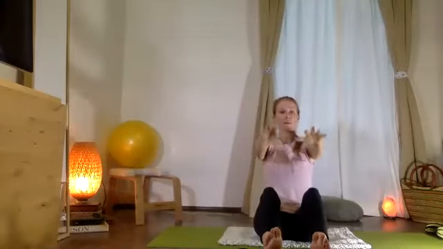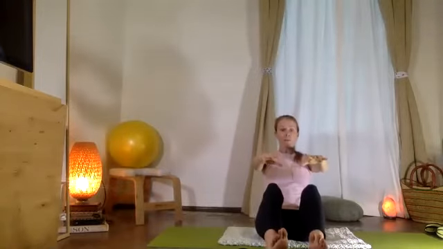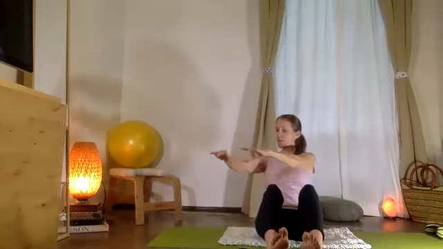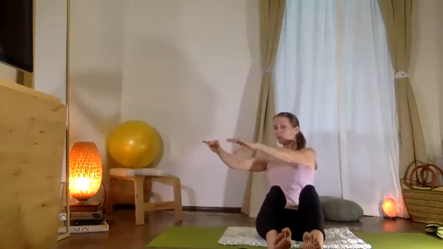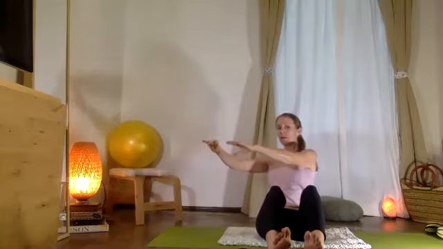Inhale, your palms come right over the knees. Exhale, pull the belly in as you float back. Now rotating to the right. Lightly pulse here. 5, 4, 3, 2, and 1.